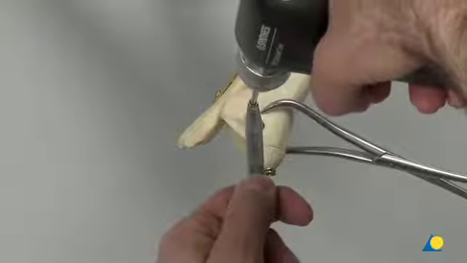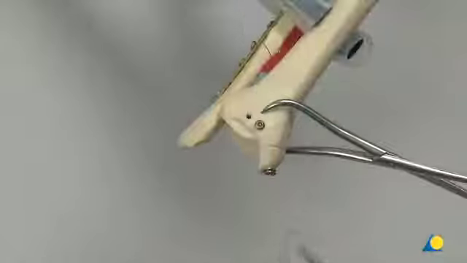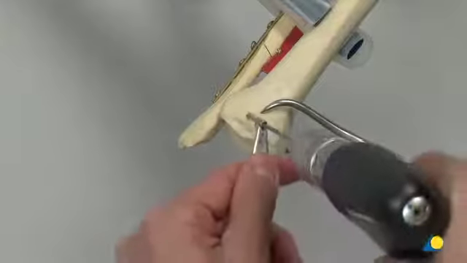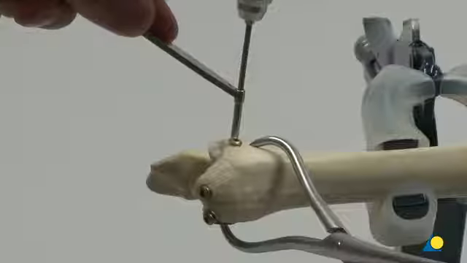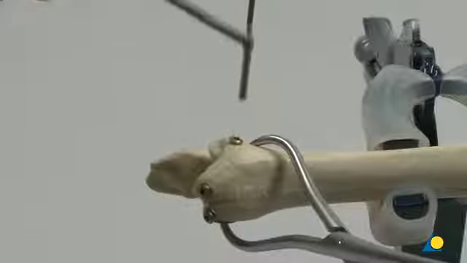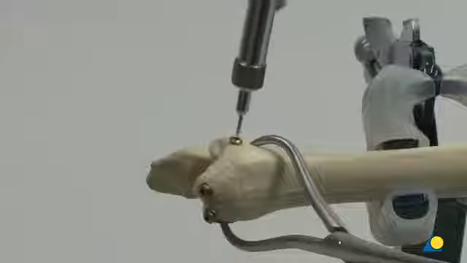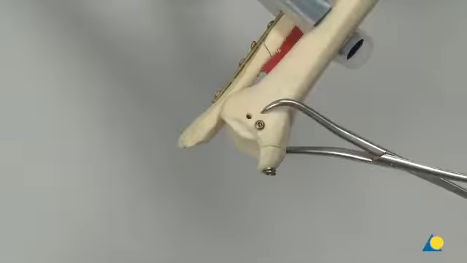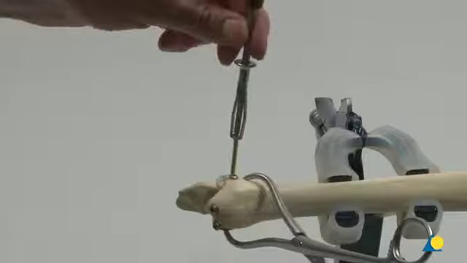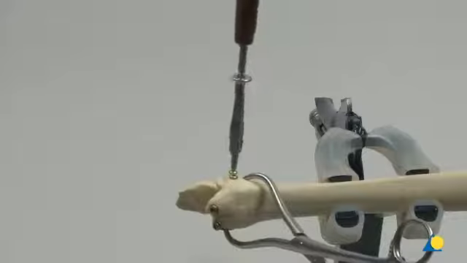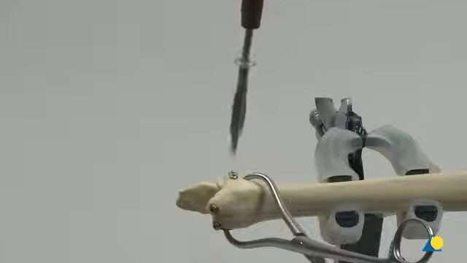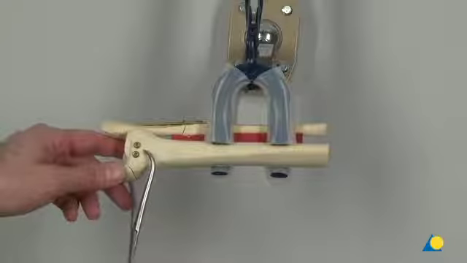If necessary, a second 3.5 mm self-tapping cortical lag screw can be inserted parallel to the first to protect the fragment from rotation. The reduction forceps is removed.